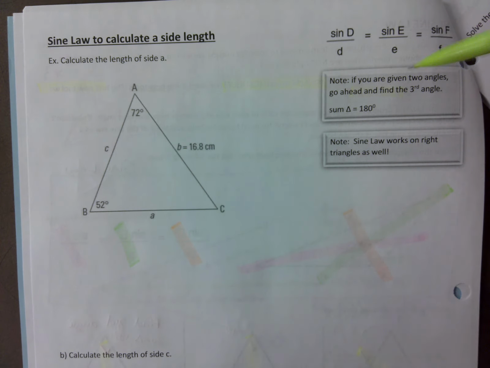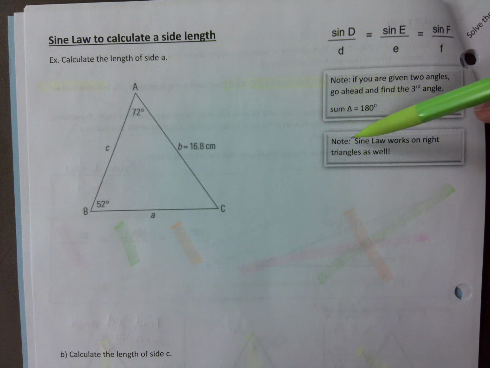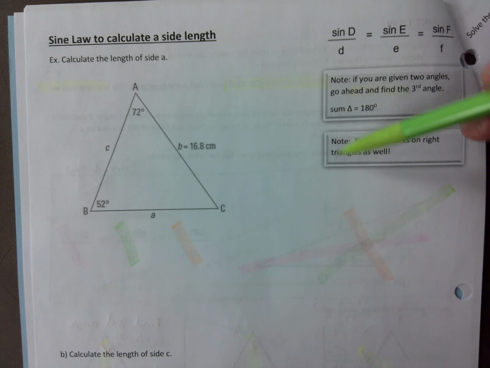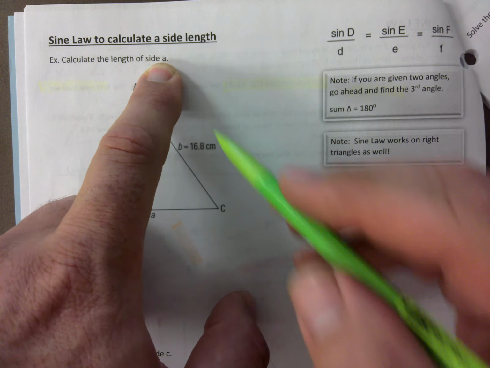What does it say here? Note: if you're given two angles, you go ahead and find a third angle using the sum of triangles, 180. Note: sine law works on right triangles as well, so that's the good news here. Sine law and cosine law will solve for oblique and right triangles, so we no longer have to use SOHCAHTOA. All right. So it says here, calculate the length of side A.